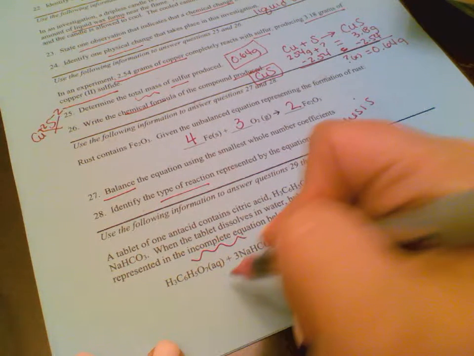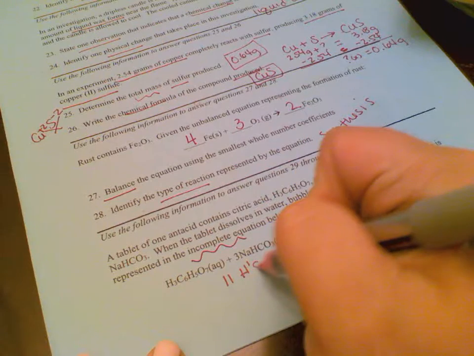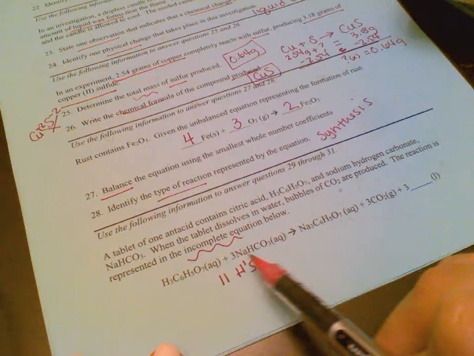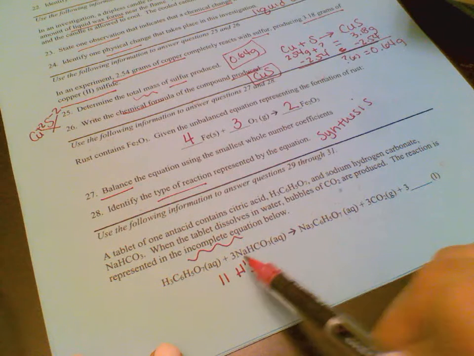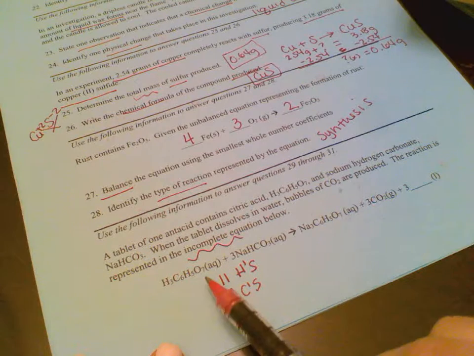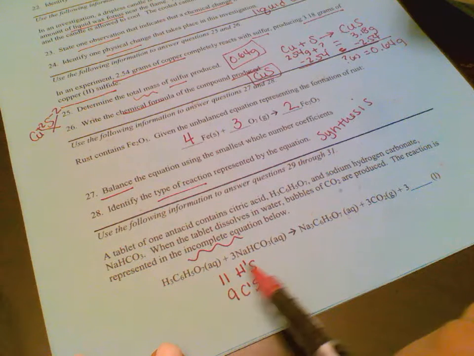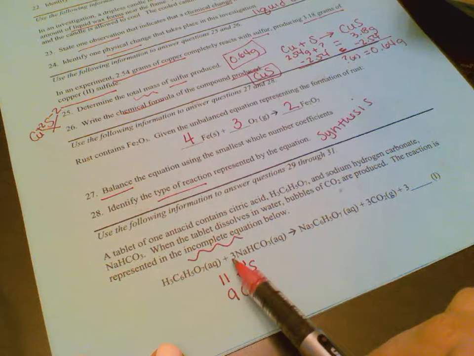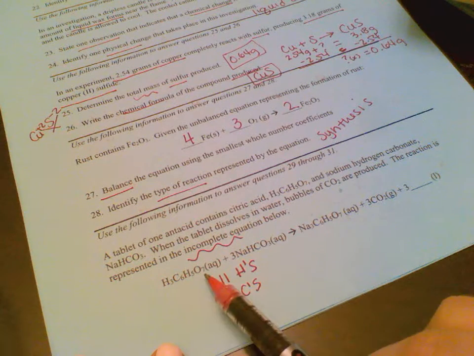Now I have 6 C's here and another 3 C's here, so I have 9 C's. I have 7 O's, and I have 3 O's here, but times 3, so I have 9 O's and another 7. So that is 16 oxygens on this side.